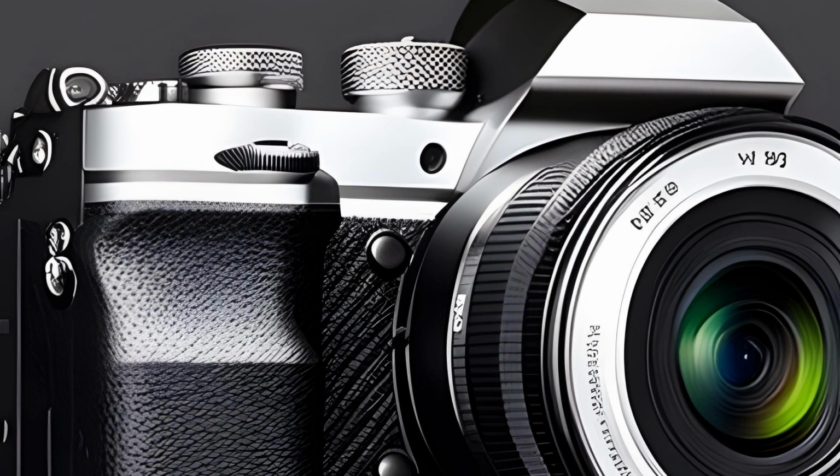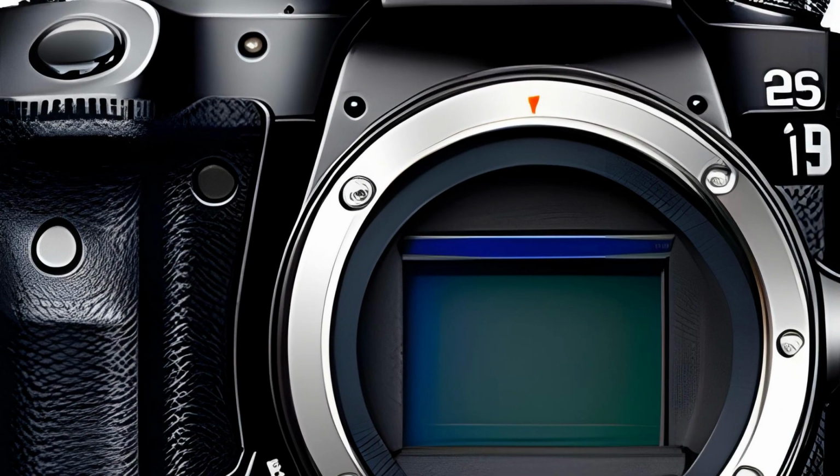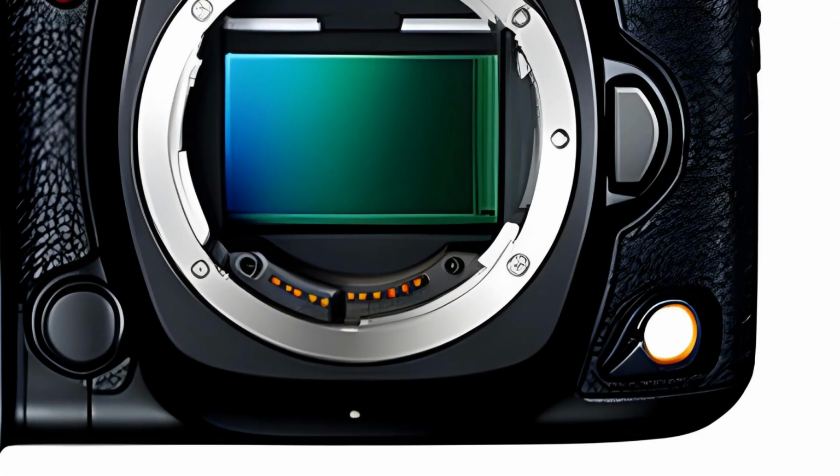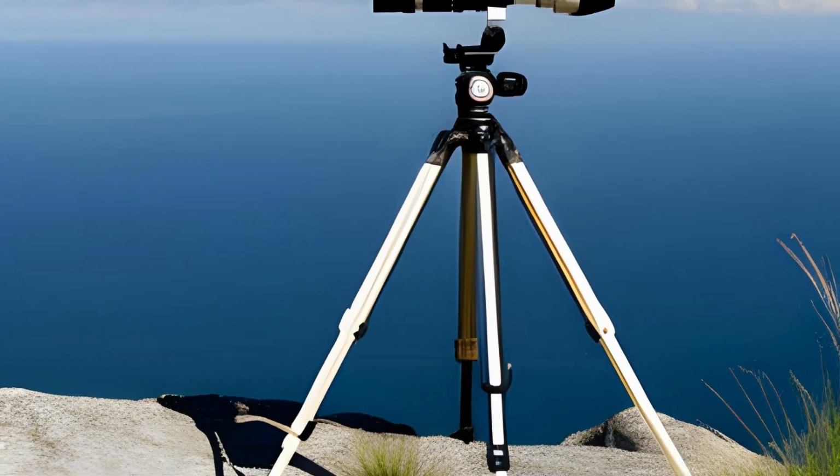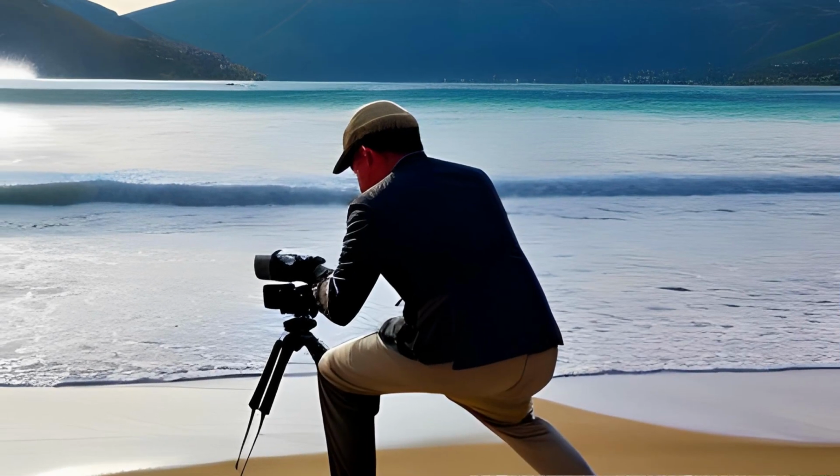Aperture also affects the amount of light that reaches the camera sensor. A larger aperture will allow more light to pass through, which is useful in low light situations. However, a larger aperture also means that less of the scene will be in focus, so you'll need to balance the aperture setting with the desired depth of field.